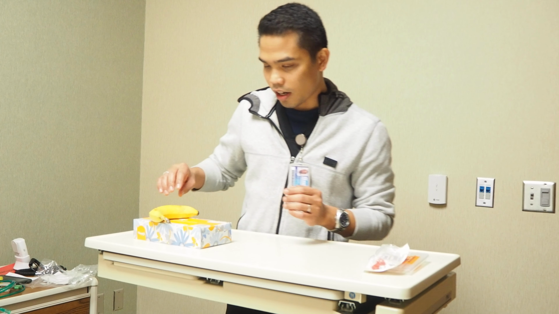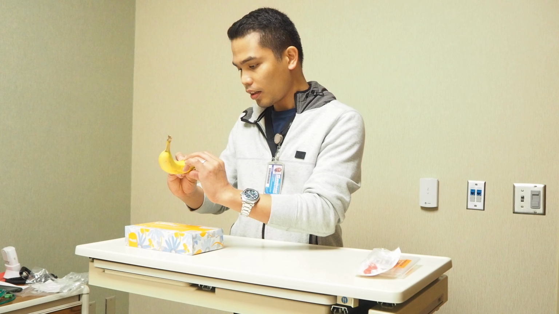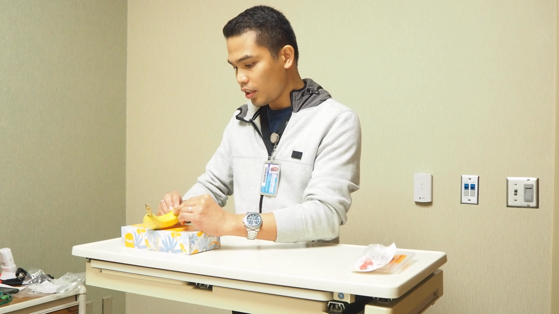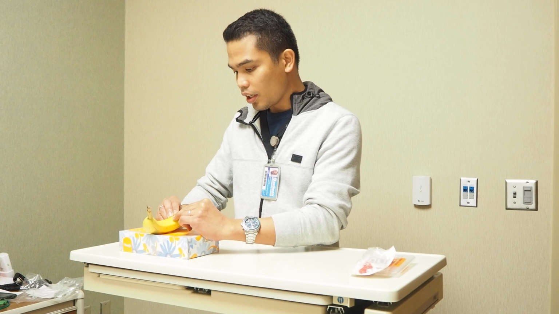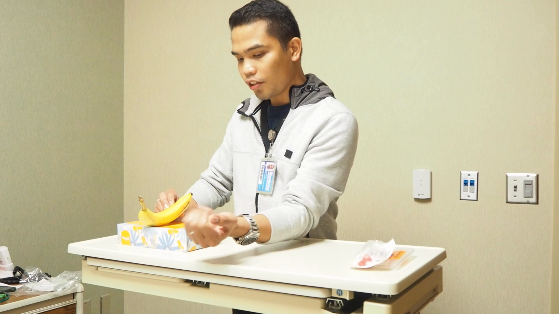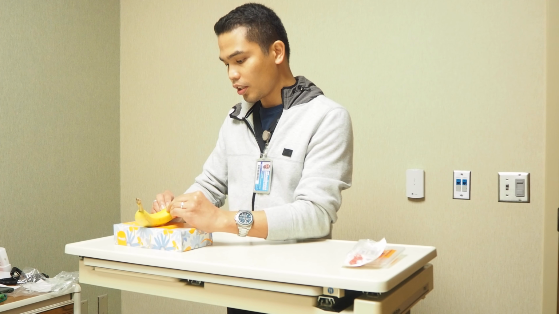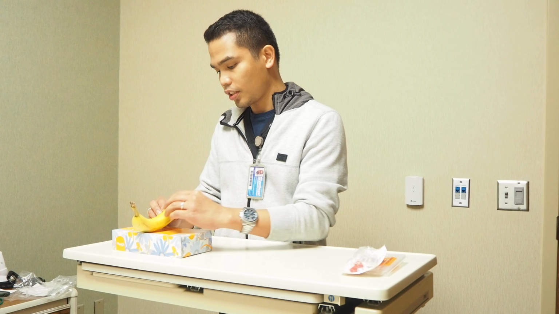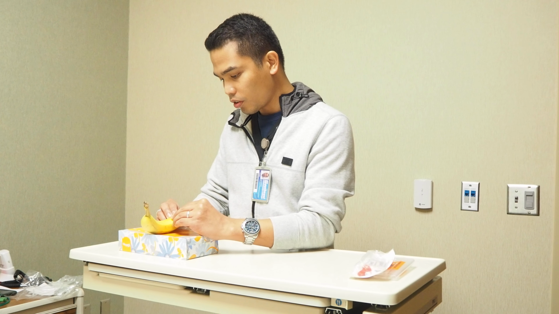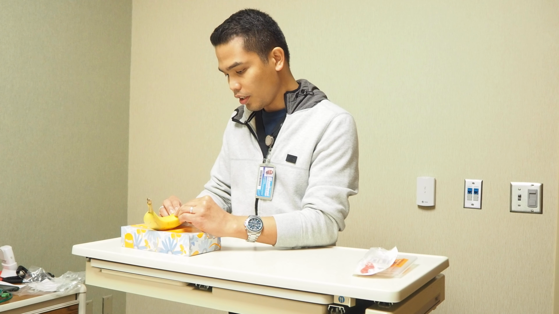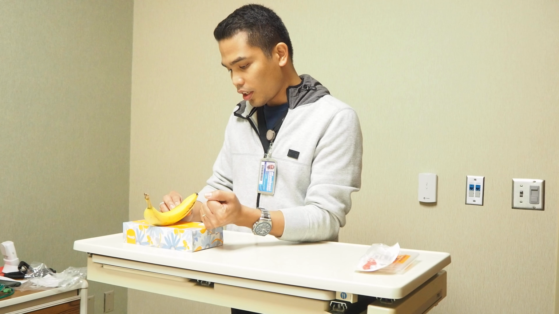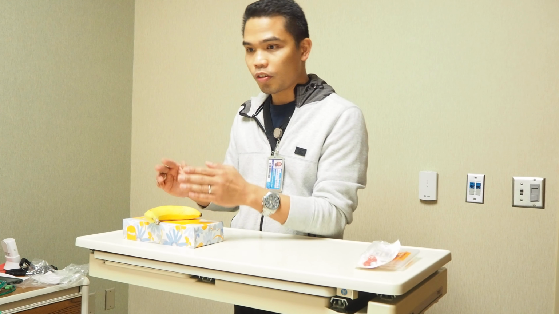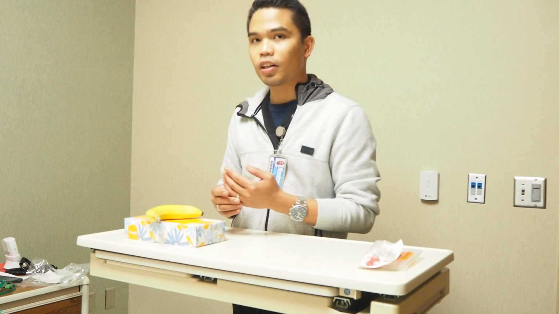And then right now I'm going to do the modified Allen's test by occluding both the radial and ulnar artery, and then let the patient clench their fist at least three times until I notice blanching of their fist. After that, I'm going to remove my finger from the ulnar artery, and then I notice the patient's modified Allen's test is negative. I'm going to do it on the other arm.